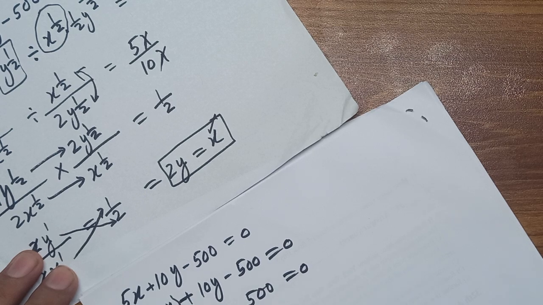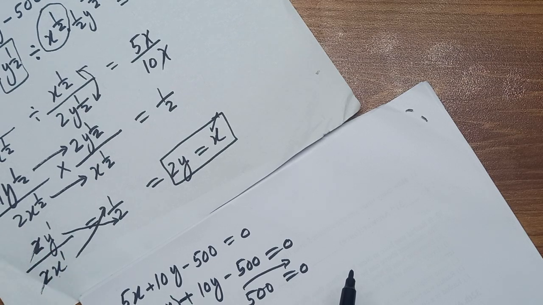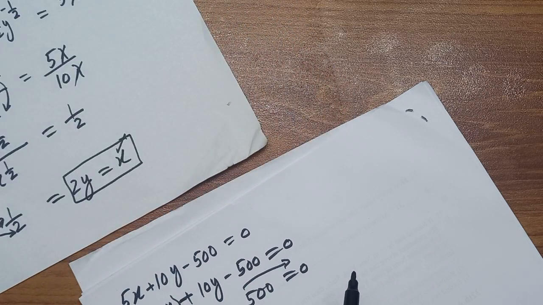So 10y plus 10y is equal to 20y, is equal to, we will shift to the other side, 500. So 20 divided by this is also 20, so this will cancel with each other. We will have y is equal to, when we divide this by 25, we will get 25. So the value of y is 25.